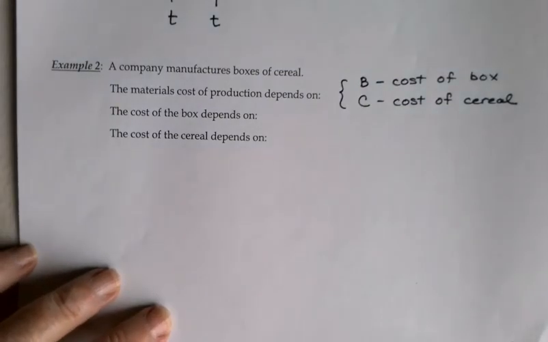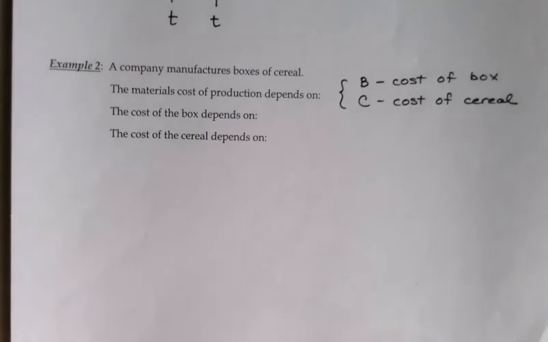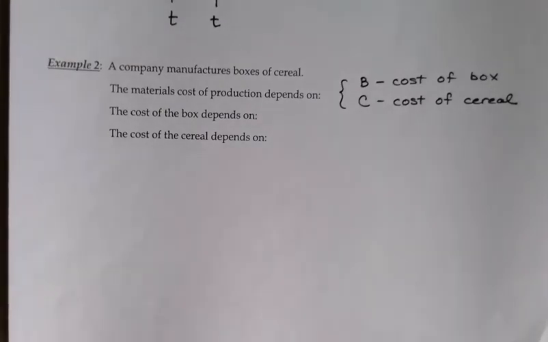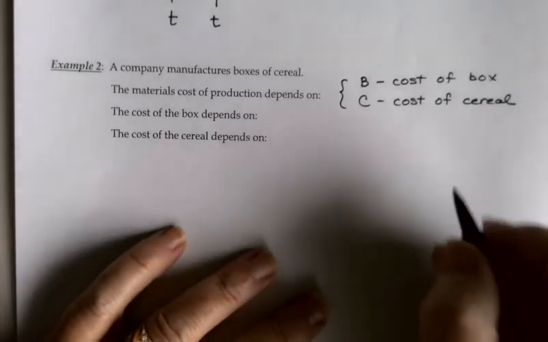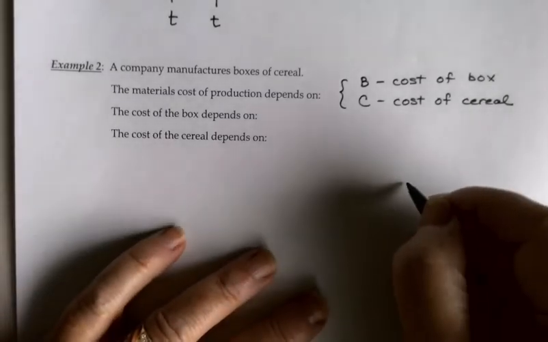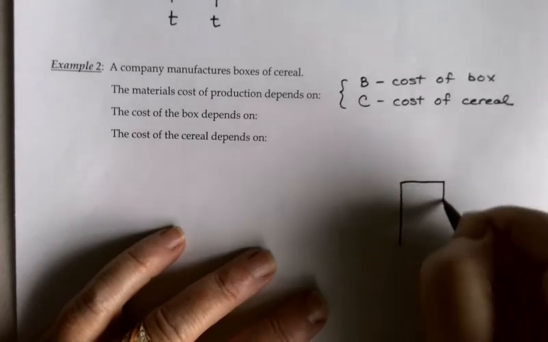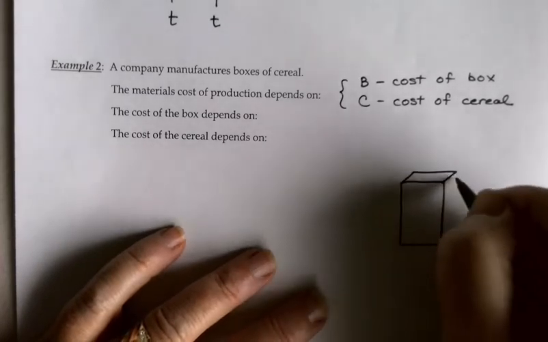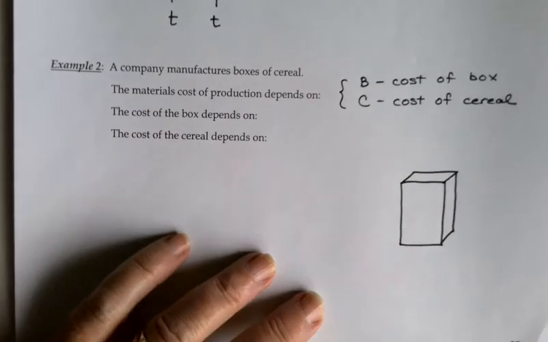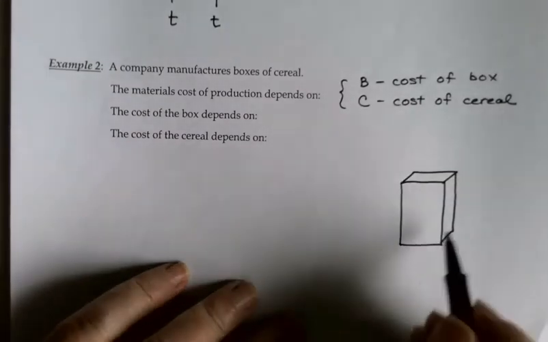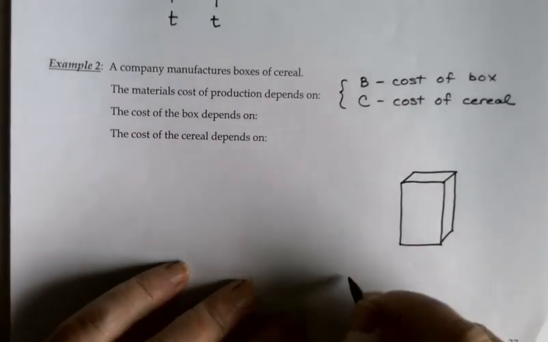All right, what do the cost of the box and the cost of the cereal depend on? Now I'm going to be a little bit simplistic here, and I'm going to assume that we're going to fill this whole box up. I know cereal never fills up the whole box, but for our purposes today, we're going to assume it does. So as I think about my cereal box, the cost of the box would depend on the surface area, right?